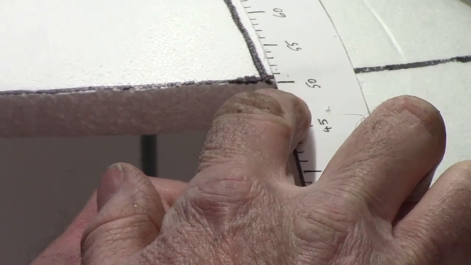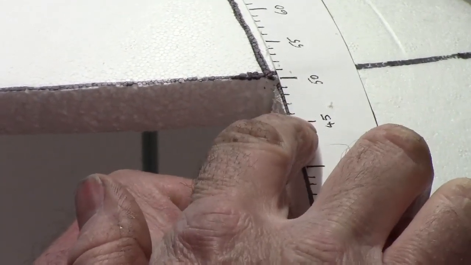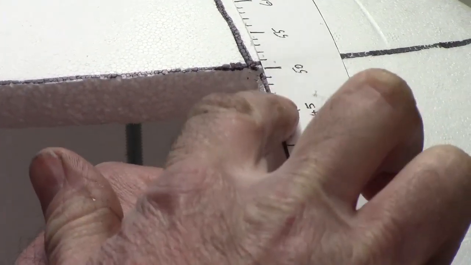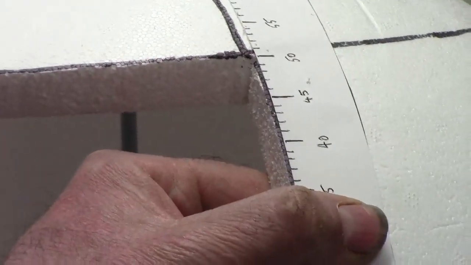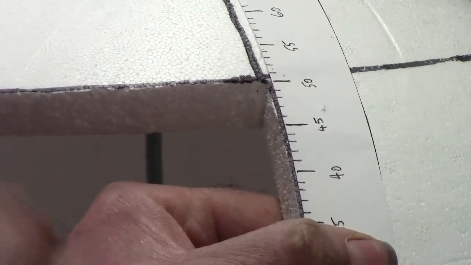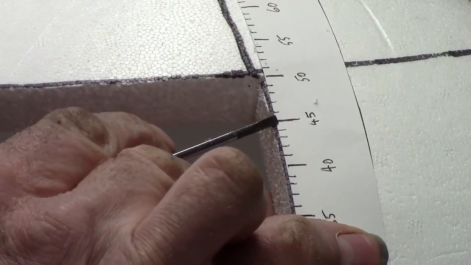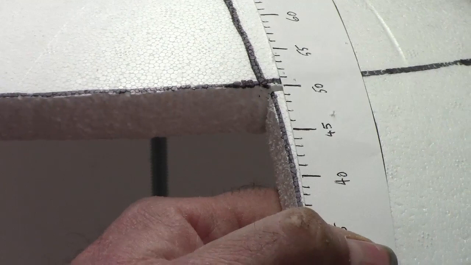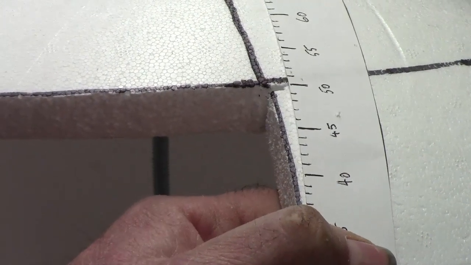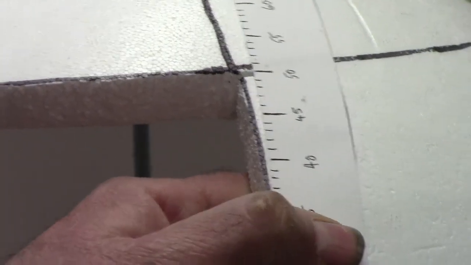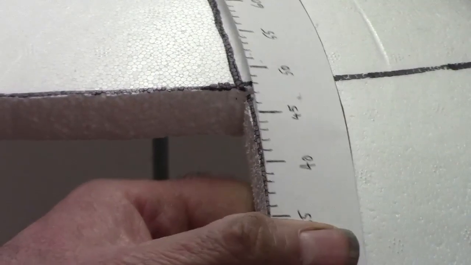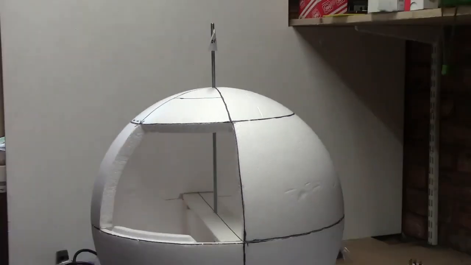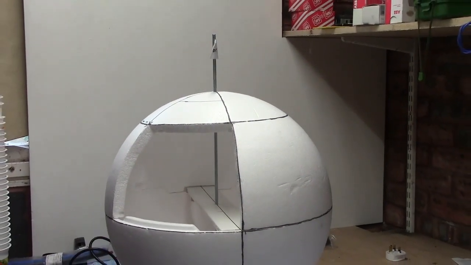Now these increments are 1 degree, so that's 45, 46, 47 up to 50, and the distance between this degree, 45 and 46, represents 60 nautical miles on the surface of the Earth. So that is to say that the distance of 1 minute of latitude equals 1 nautical mile.